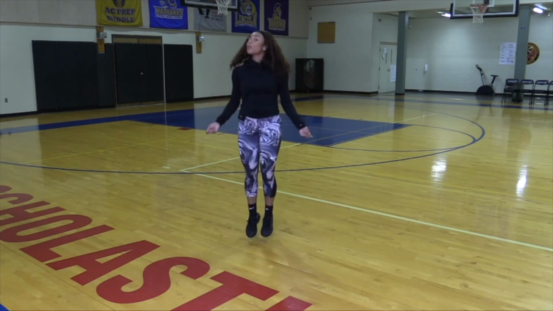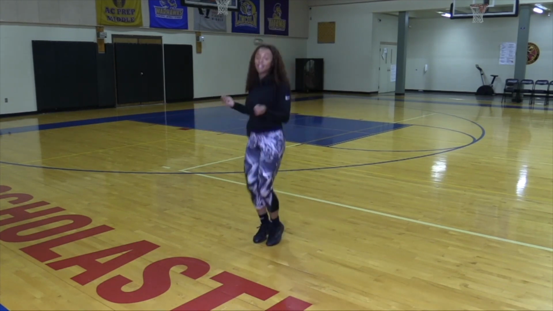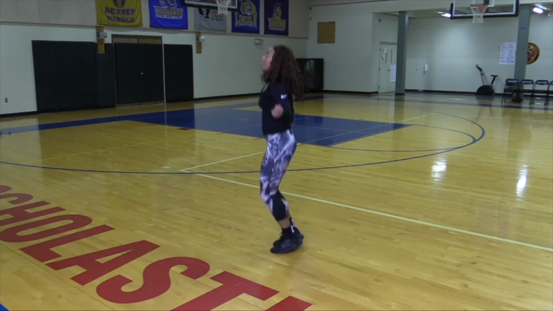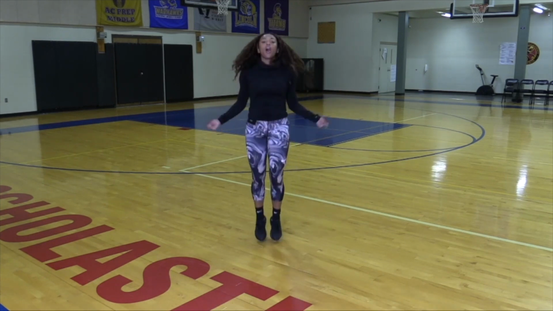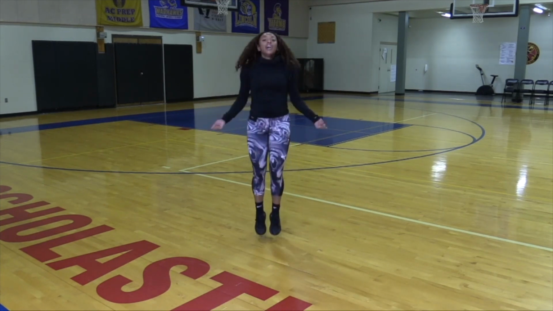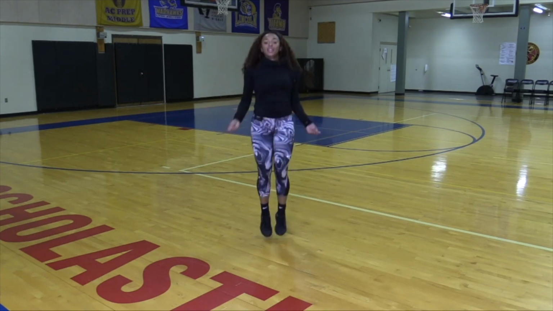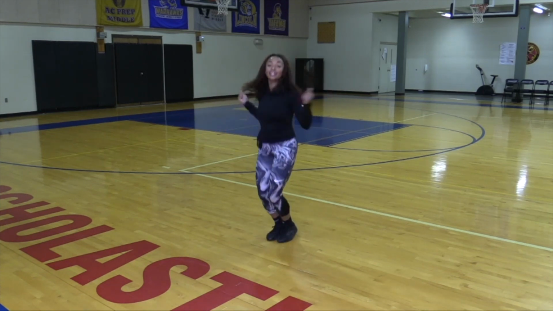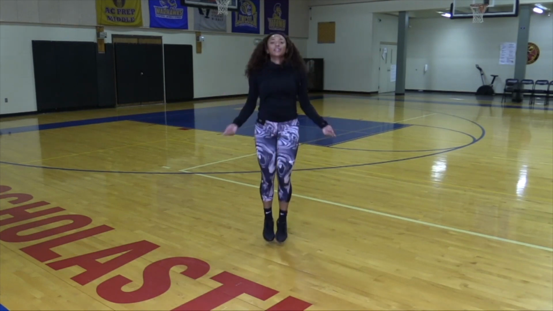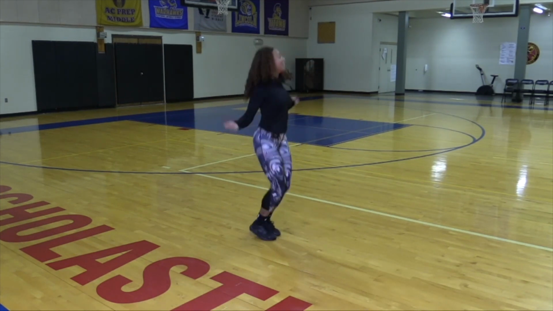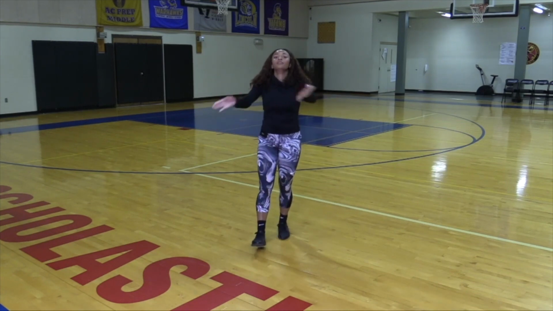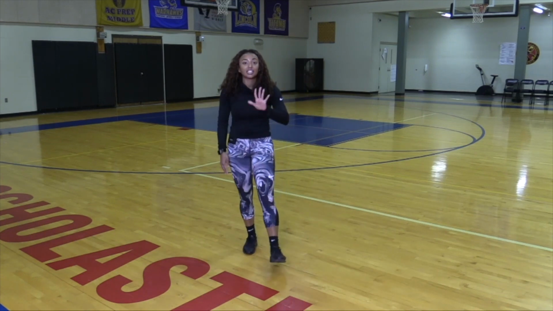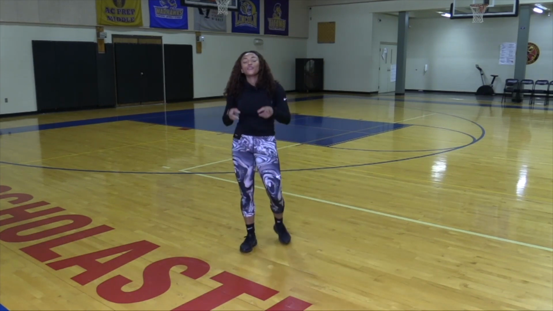Remember, we're here to improve our cardiovascular endurance. It's okay if you're running out of energy. That's normal, because that means you are working your heart, lungs, and muscles all at the same time. We have 10 more seconds. Can you make it? Speed it up. 5, 4, 3, 2, 1, and rest.